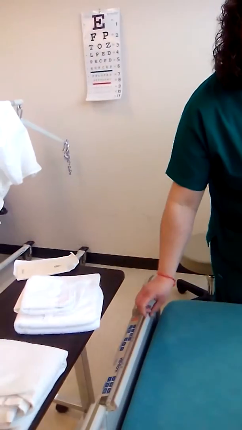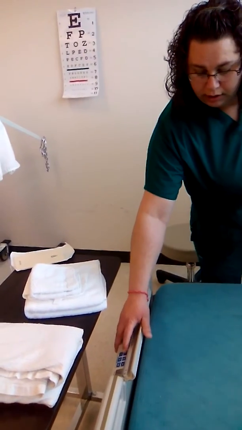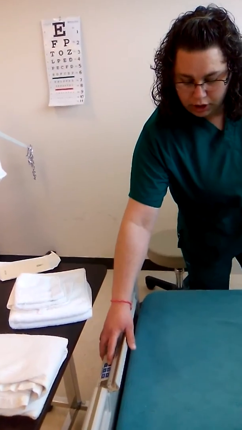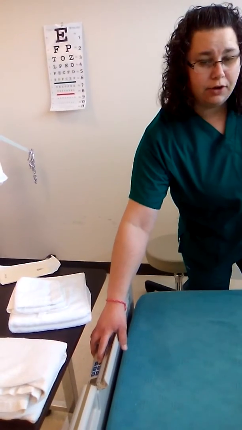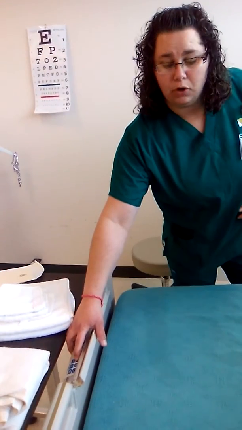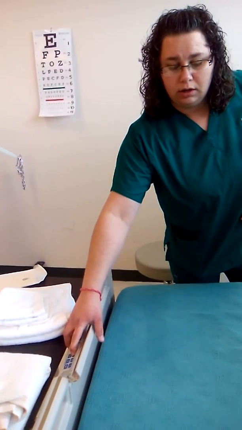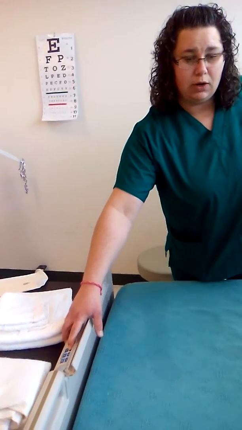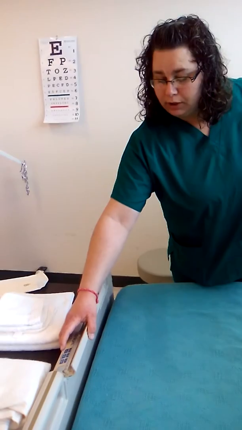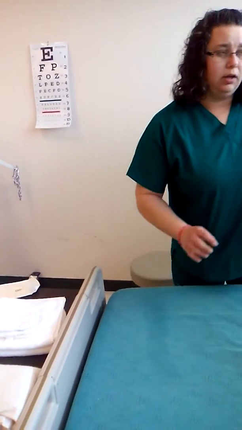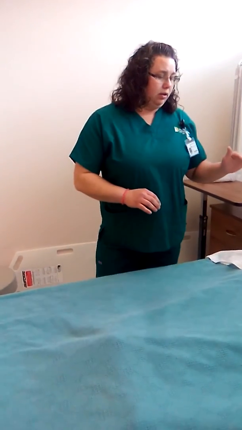I am going to ask the patient their knowledge of catheterizations, and I am going to note their feelings about it. I'm going to perform hand hygiene again. I am going to apply my gloves.